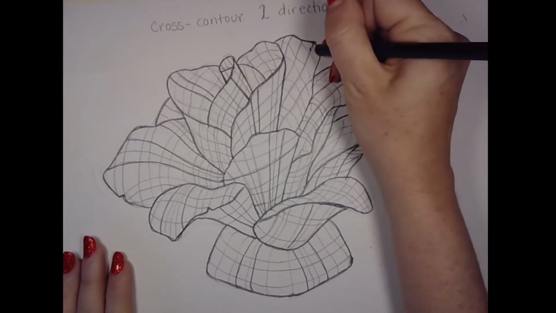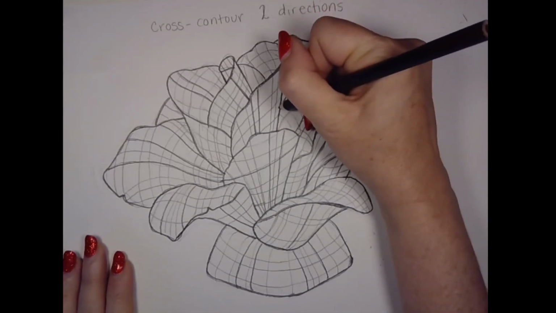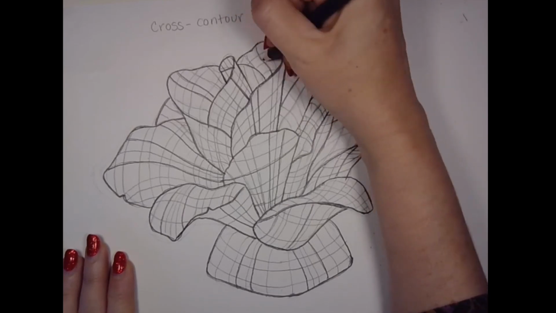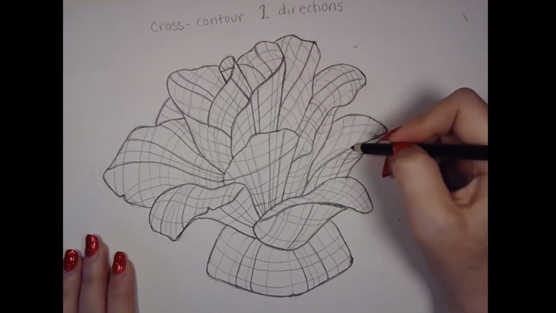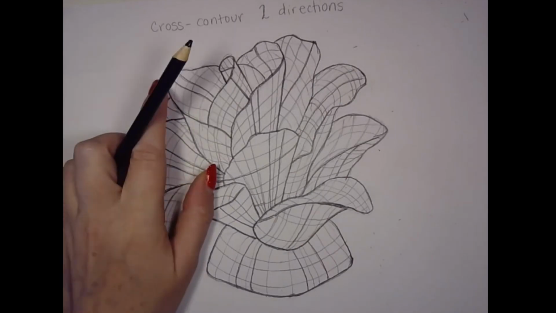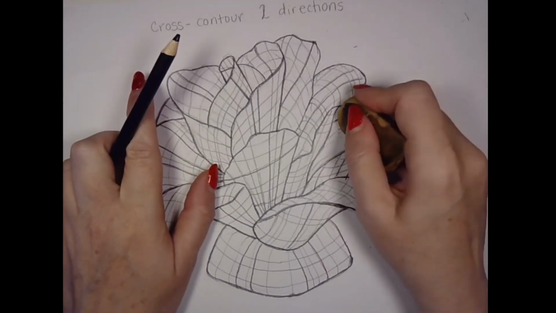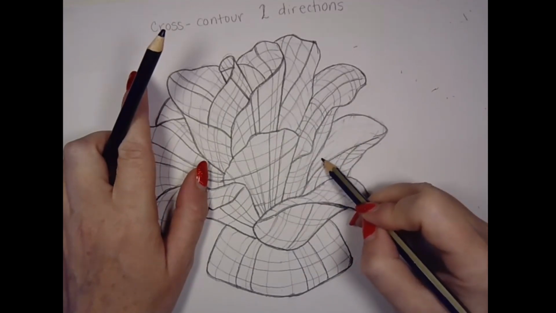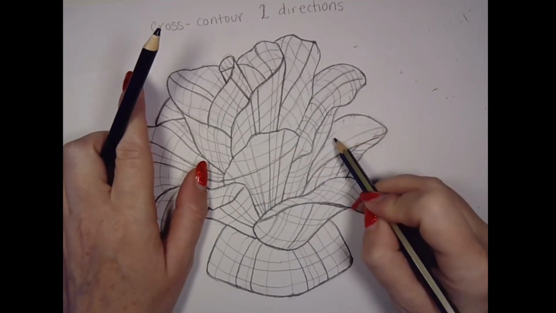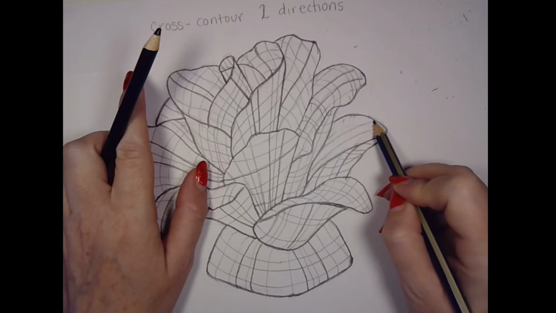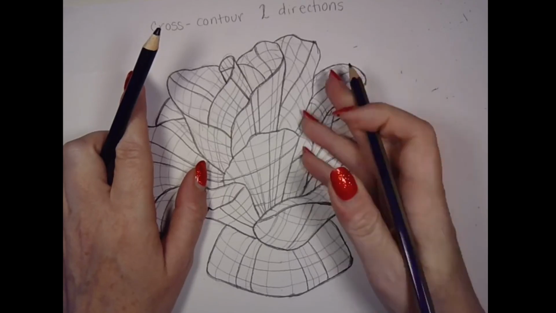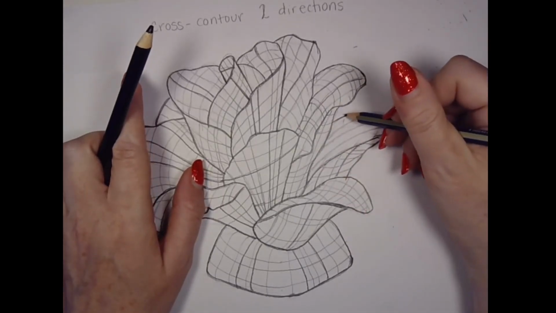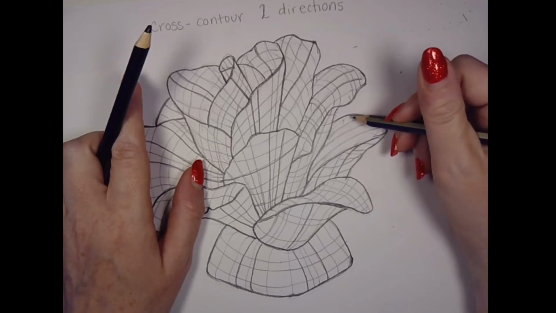It still could use some editing, erasing, and redrawing, and I don't like these lines right here as well. Hold on. It's kind of hard to represent what's going in and what's going out.